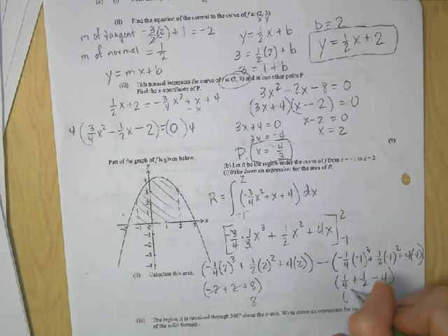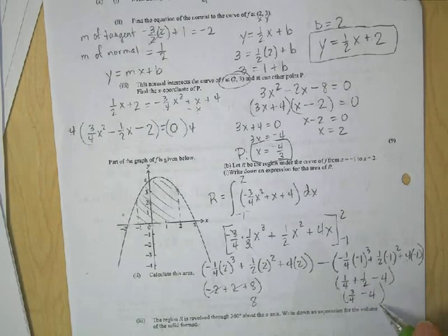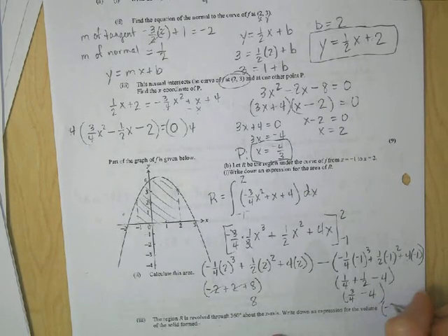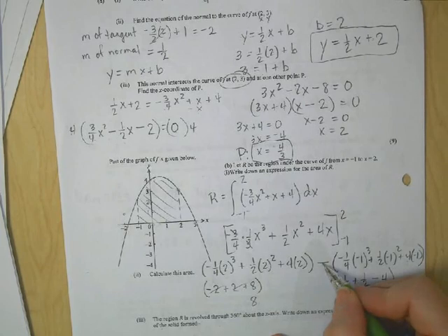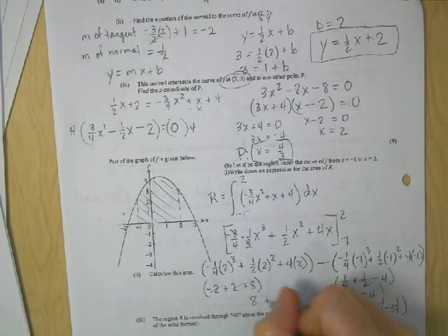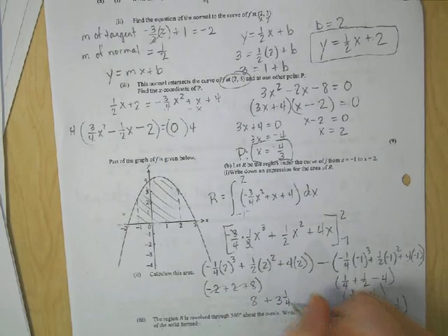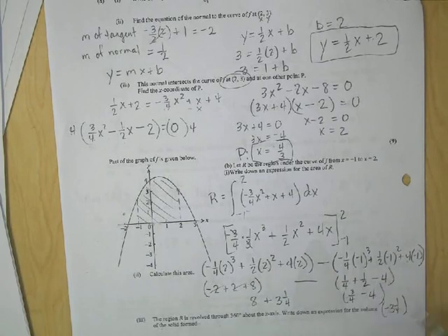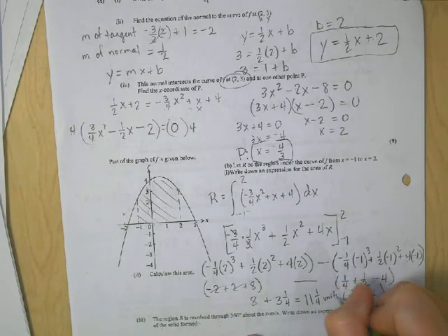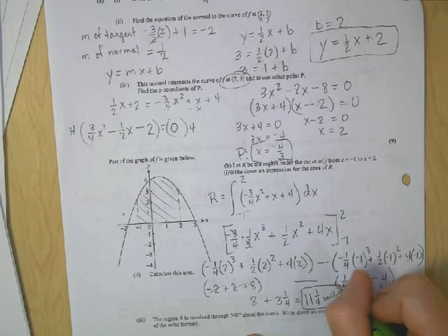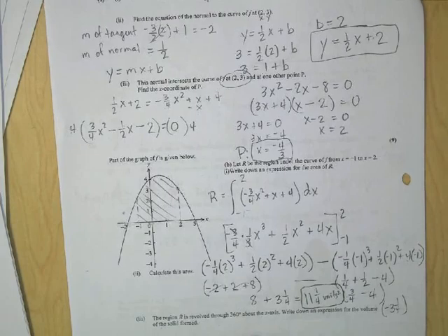So 3/4 minus 4. If I subtract those, I would get negative 3 1/4. I'm running out of room. Negative 3 1/4. But notice that's minus. Minus a negative gives me a plus 3 1/4. So sorry, this minus this. It took me a while to figure that out. So my final answer is 8, 9, 10, 11, 11 1/4. And we're looking for area, so that would be units squared. I should have used my space better. But there's my answer, 11 1/4 units squared.